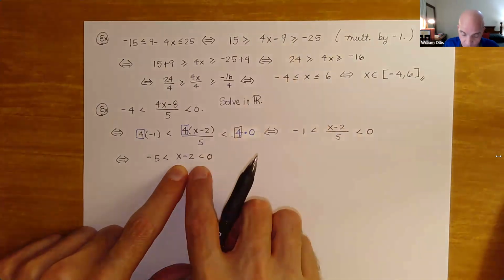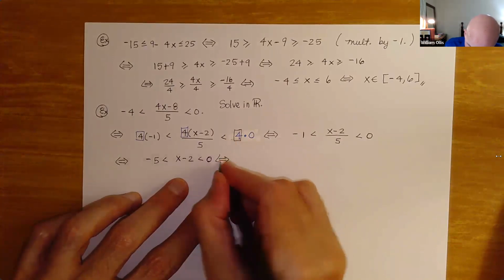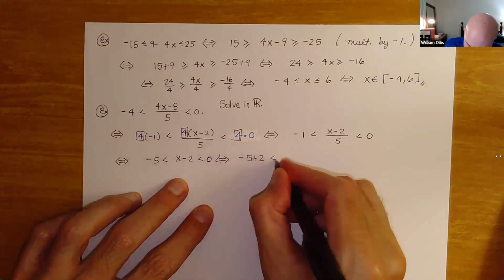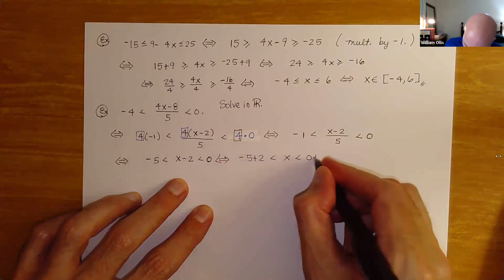Now we'll just add 2 to all sides here. So we get negative 5 plus 2. Of course, you can do some of these in your head, but go ahead and write these down, 0 plus 2.